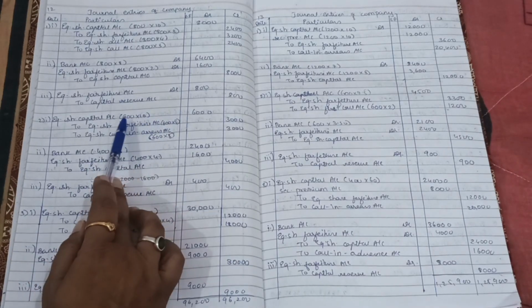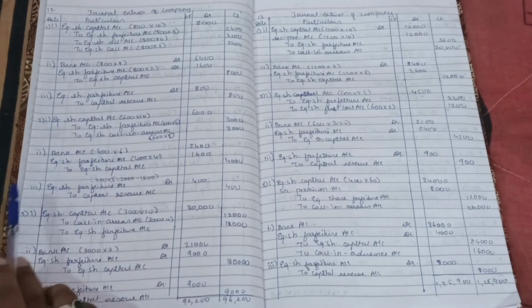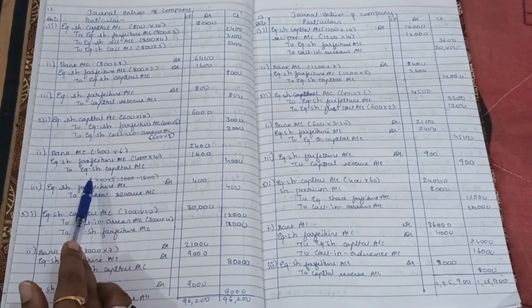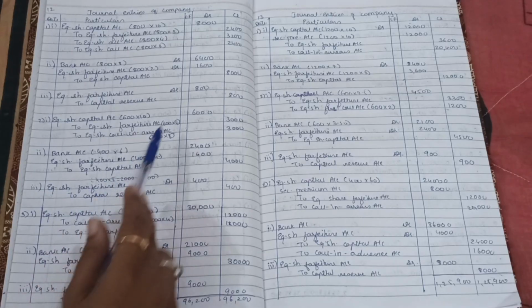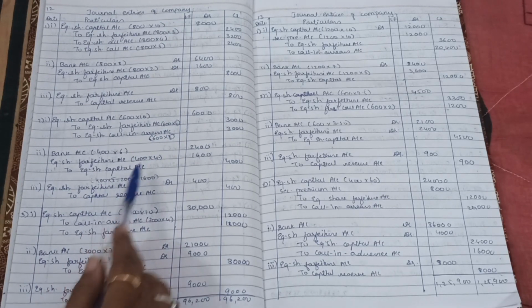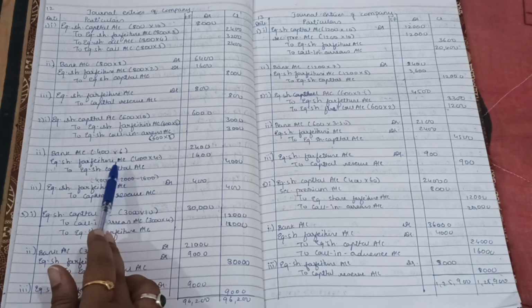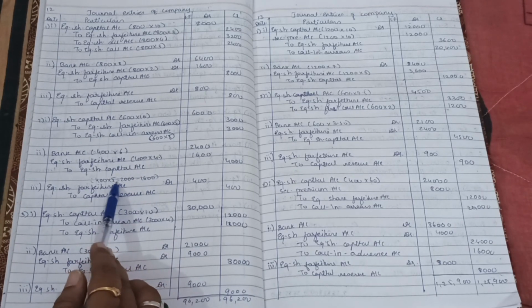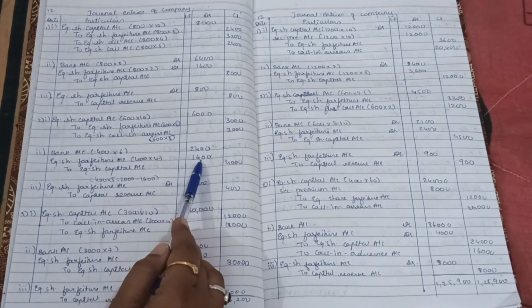Now here a total of 600 shares were forfeited, but from that only 400 shares are reissued. So here the amount of forfeiture was 5 rupees per share. So 400 multiplied by 5 is 2000, less 1600.